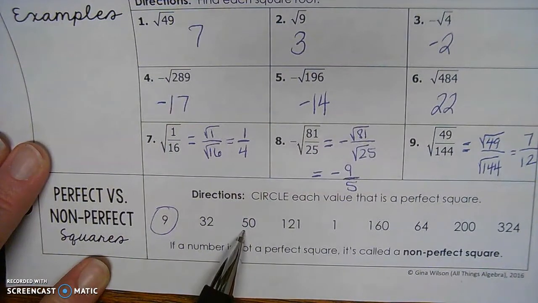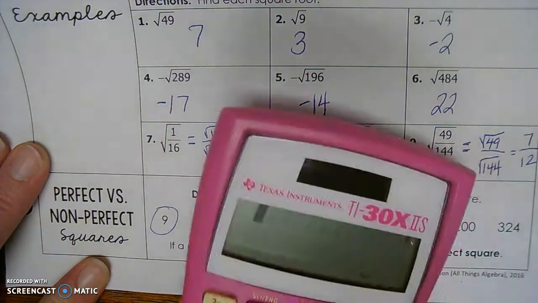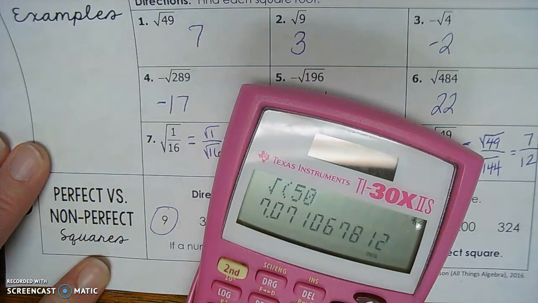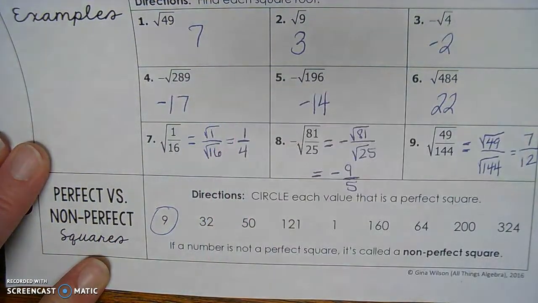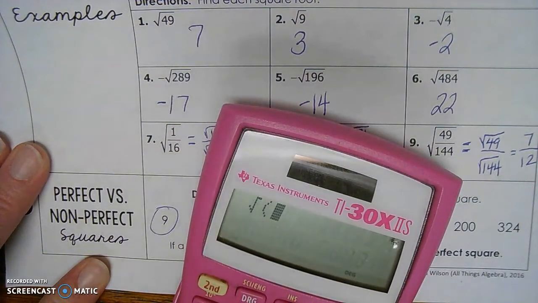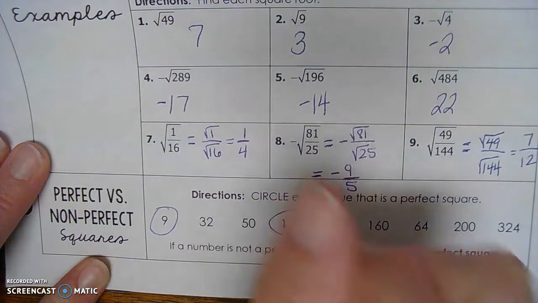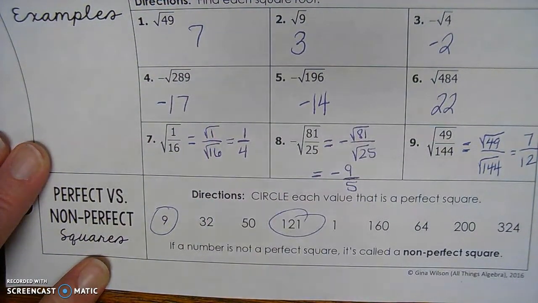A lot of people think 25 because 25 times 2 is 50, but that is not a perfect square. There is nothing that when you multiply by itself, you get 50. And if you're not sure, there it is right there. 121. Square root 121 equals 11. So this one is a perfect square because it came out to a whole number. 1 is always tricky, but 1 times 1 is 1. So 1 is a perfect square. And again, we have that whole list at the top of our notes.